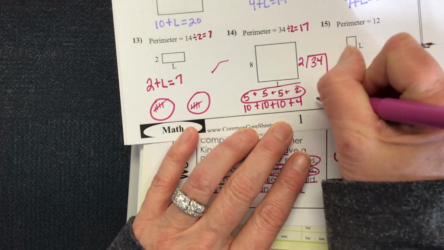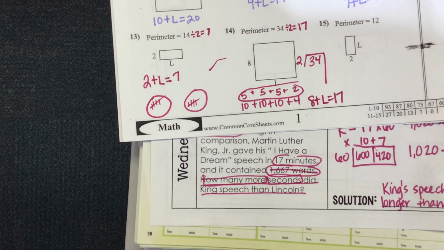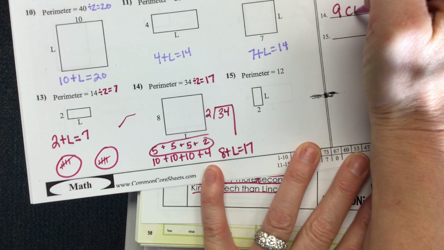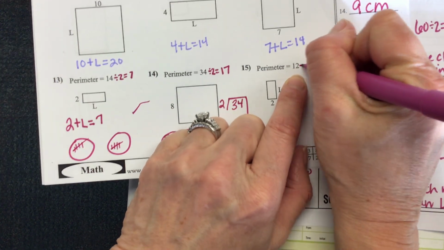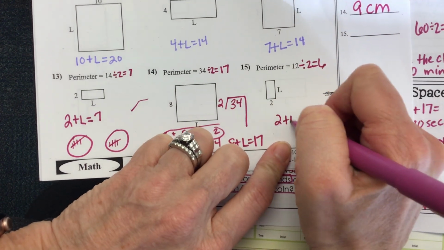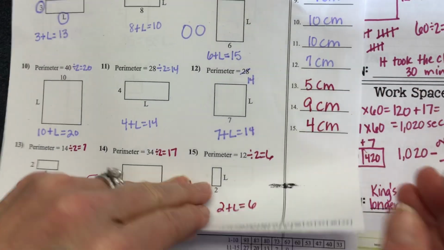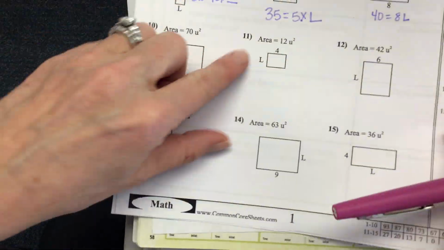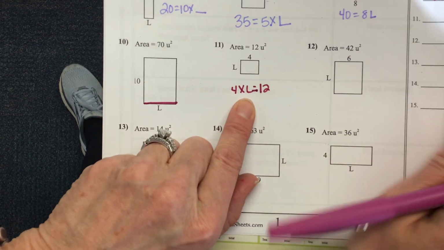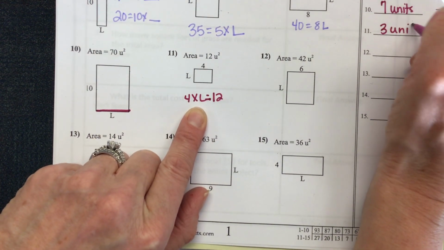Okay, so once you knew it was 17, 8 plus what equals 17? What did you get? Cooper? 9. Okay, what is half of 12? Everyone say it. 6. Okay, so 2 plus the length equals 6. What is it? 4. 4 centimeters. Okay, turn this page. Number 11. 4 times what equals 12? Morgan. 3. It's 3 units.